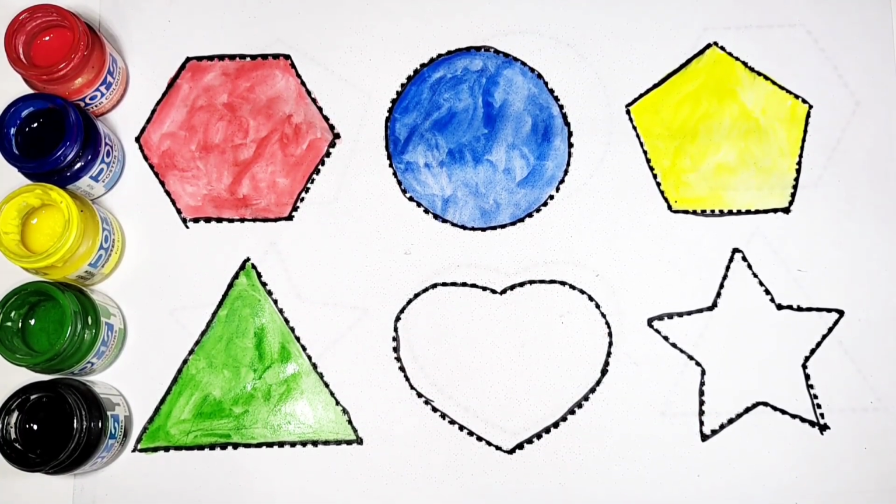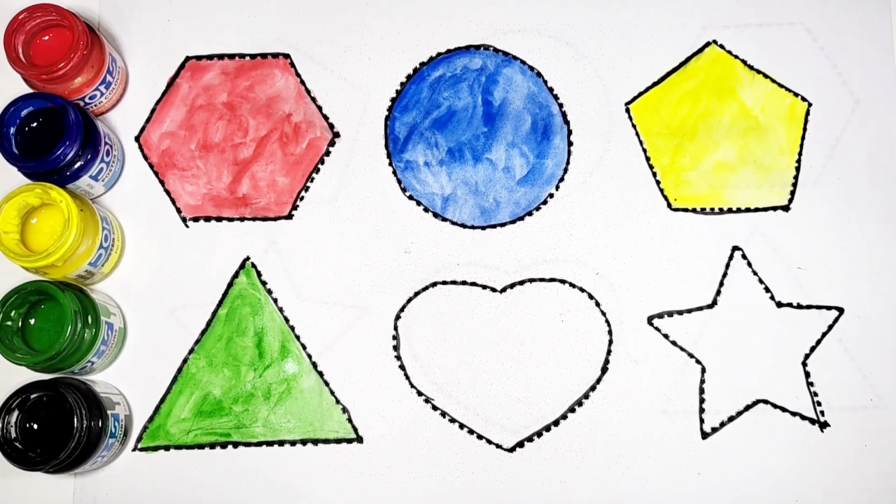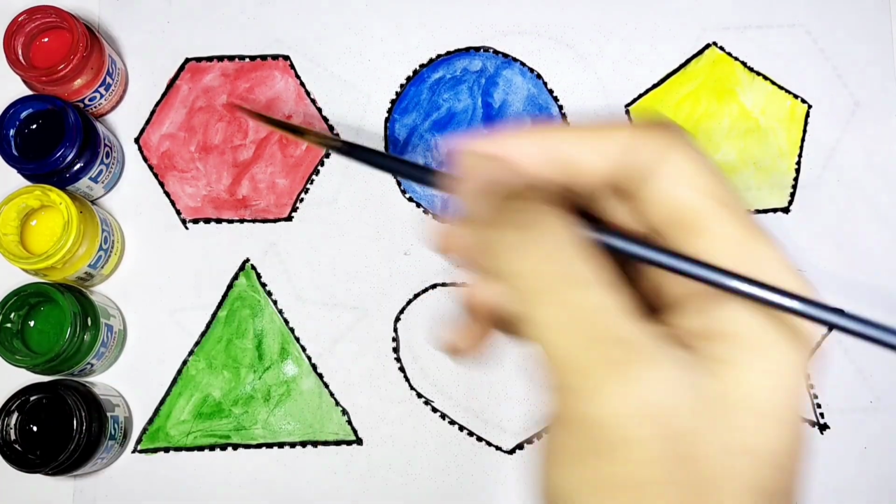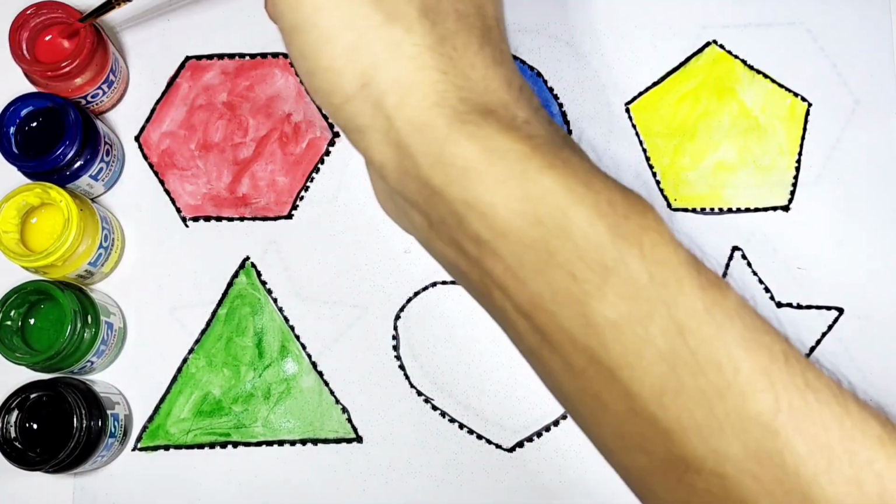Kids, the next one is heart, the shape of heart. Now we're using red color again.